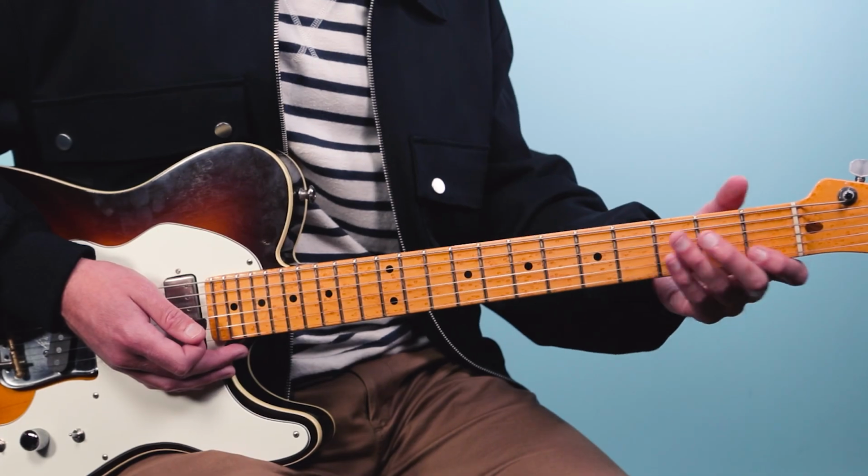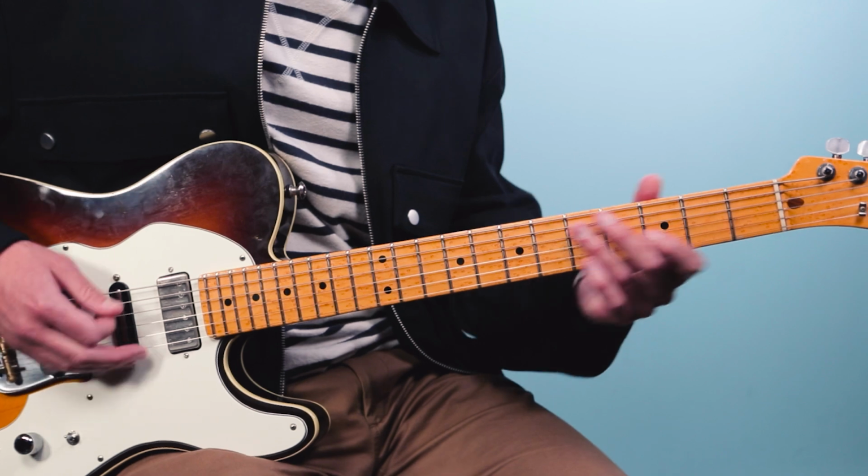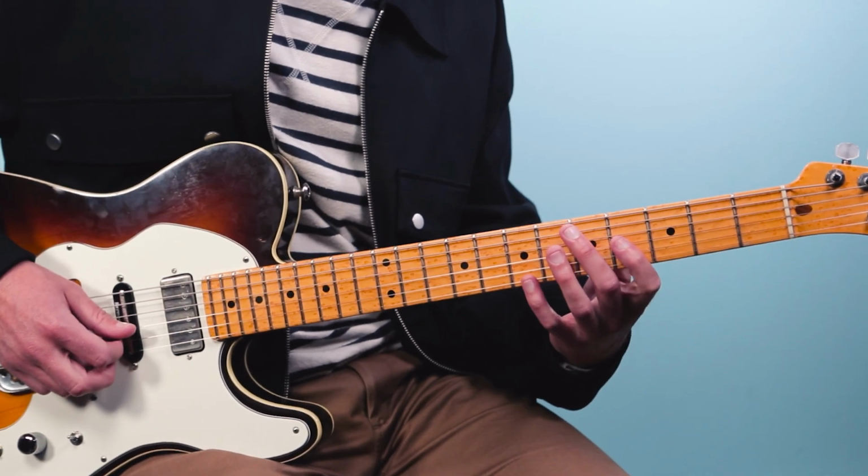Congratulations, you just learned the A section of this tune. Let's go on to the B section. Now that repeats a few times, and then we go to the B section. The lyric cue is, you just call on your brother. It sounds like this. You just call on your brother when you need a hand.